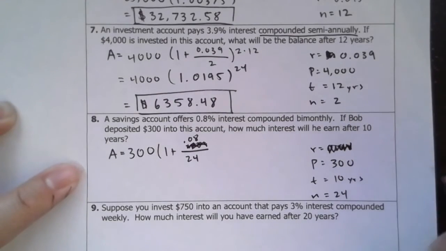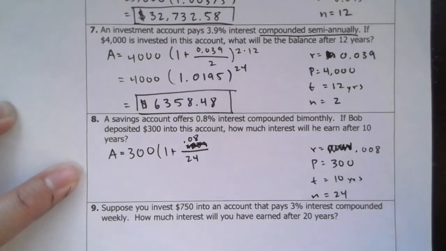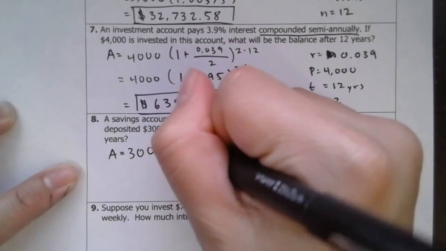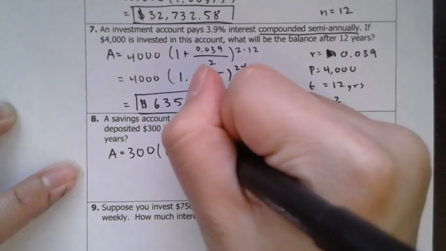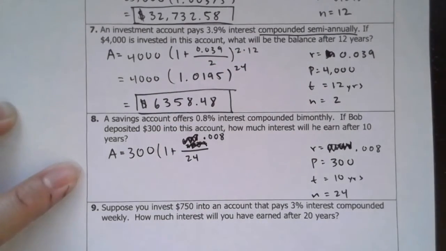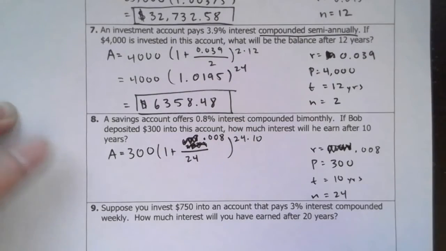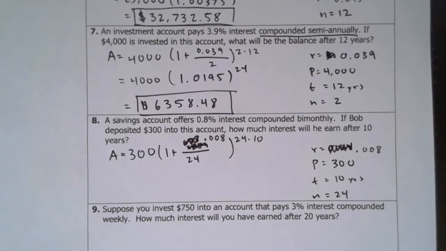An eighth of a percent would be 0.008. So this should be 0.008 over 24, and then that would be 24 times 10.